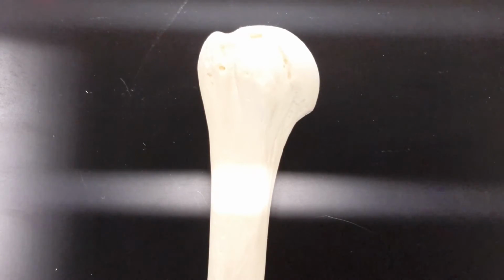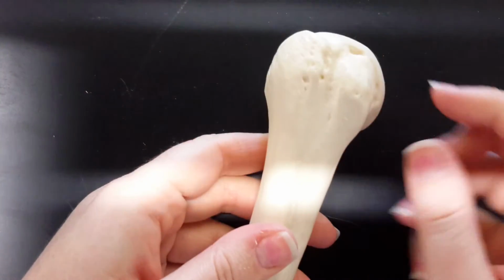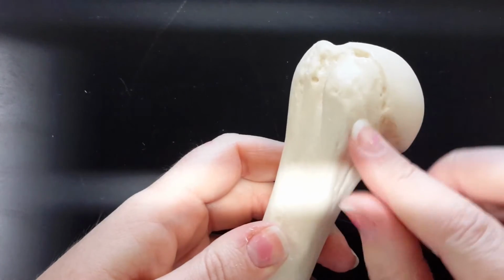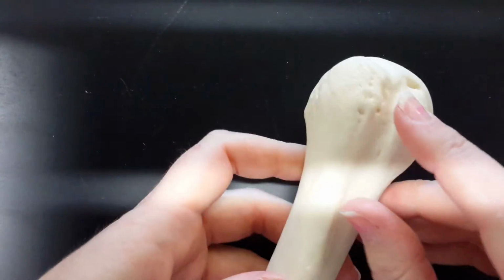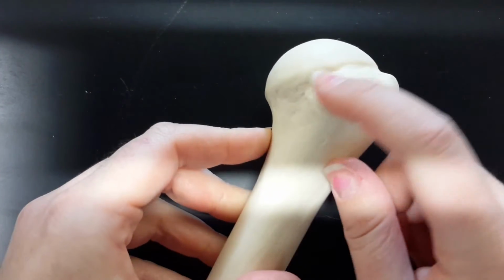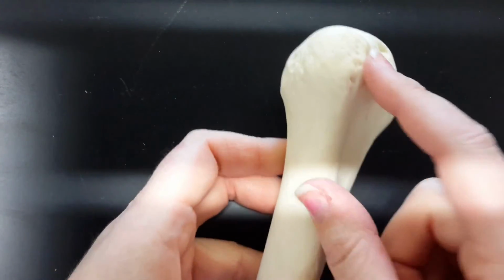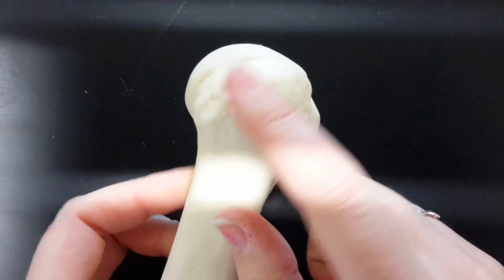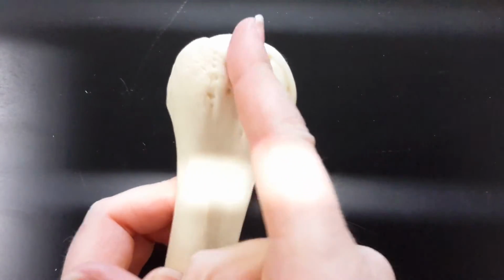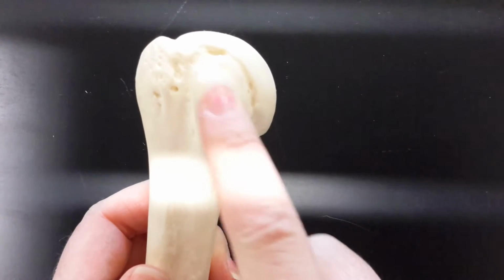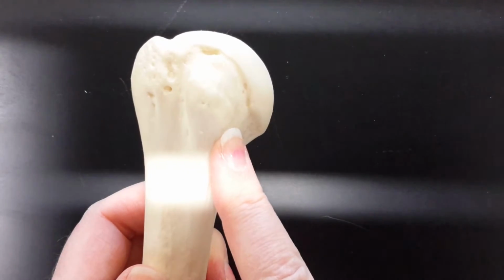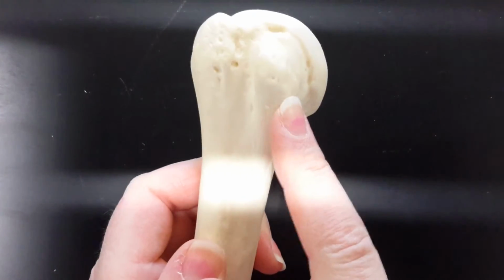Okay, and up there by the head, we have two tubercles. We have a greater tubercle and a lesser tubercle. So if we're looking at the head, we see a big bump here, and then we see this even bigger bump right here. The bigger bump is our greater tubercle, and notice it's separated by this groove right here. The smaller bump is our lesser tubercle.